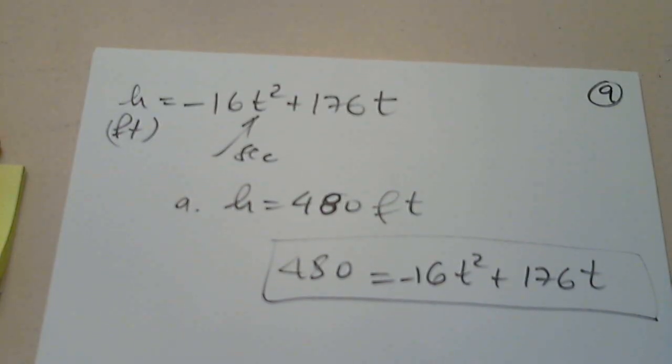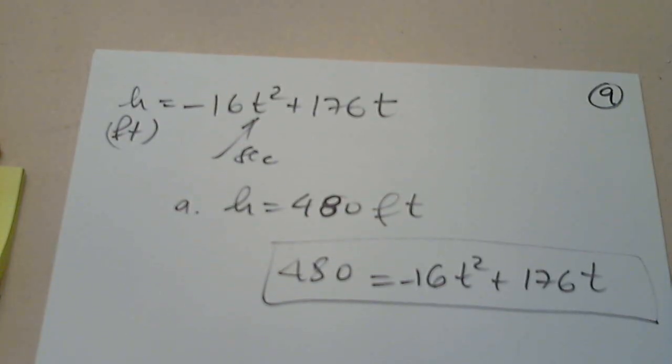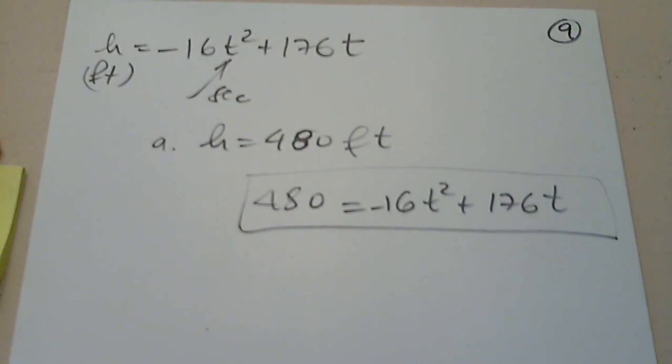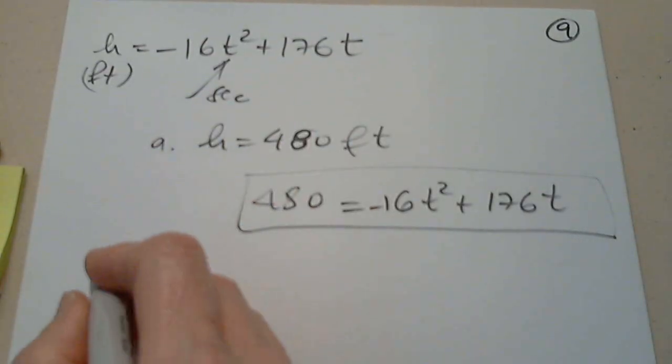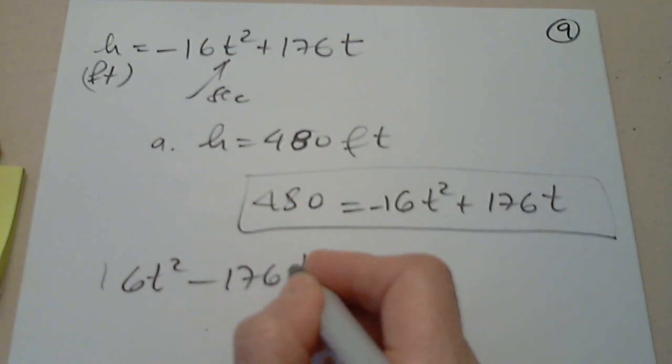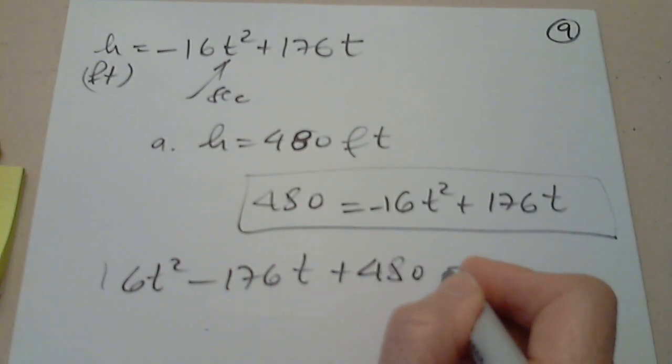Now I know there are two solutions because the degree is 2. I know what to expect. What do I need to do first? Absolutely mandatory: move everything around so that it equals 0. Very good. I get 16t squared minus 176t plus 480 equals 0.